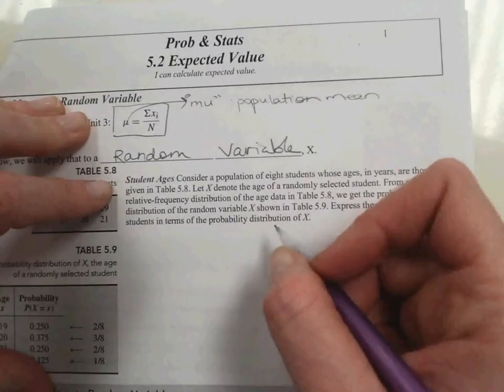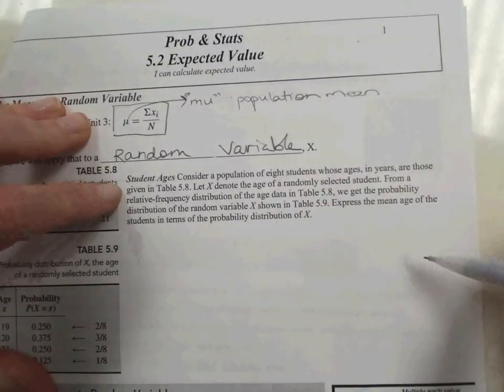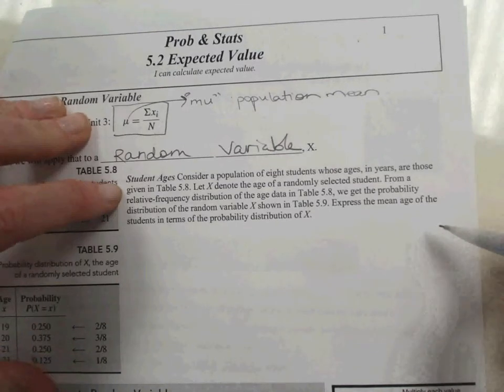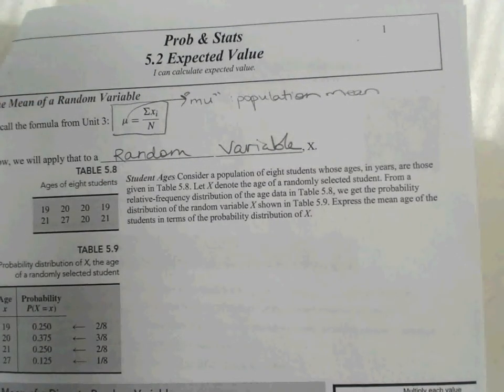Student ages. Can I volunteer to read student ages? Thanks. Consider a population of 8 students whose ages in years are those given in Table 5.8. Let X denote the age of a randomly selected student. From a relative frequency distribution of the age data in Table 5.8, we get the probability distribution of the random variable X shown in Table 5.9. Express the mean age of the students in terms of the probability distribution of X. Excellent.